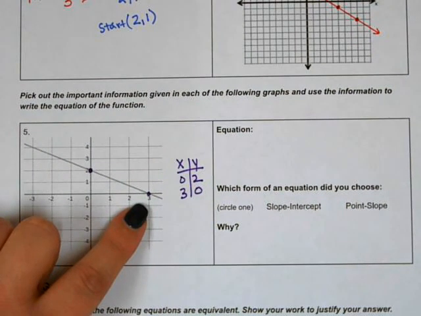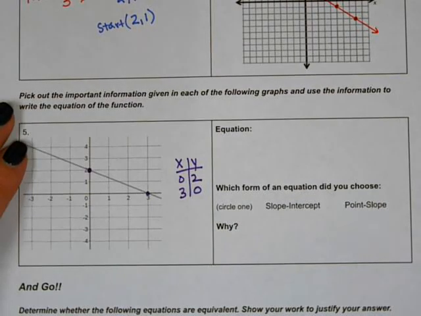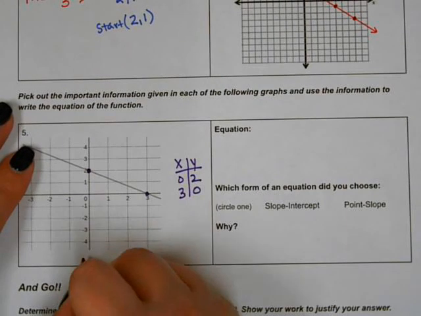And now we can go ahead and find the slope, right? If we're given a graph, then we know that the slope is going to be the rise over the run.